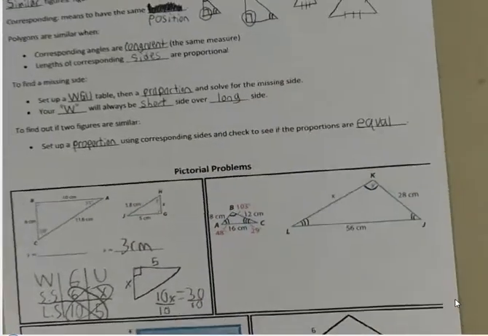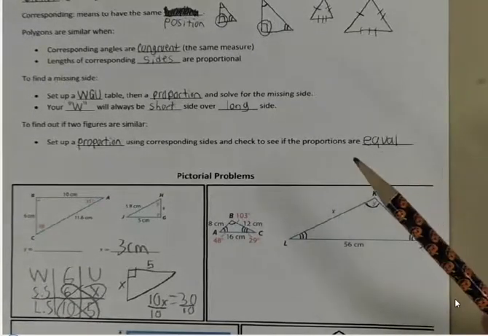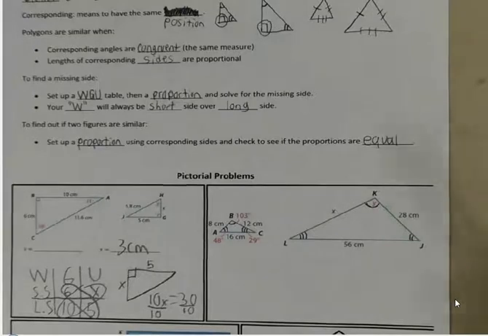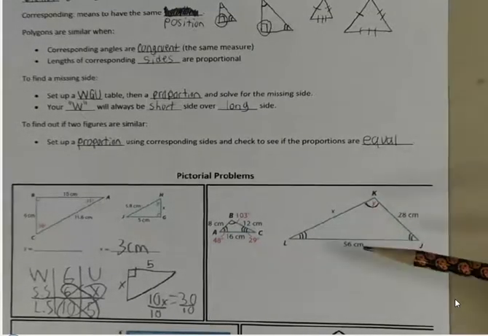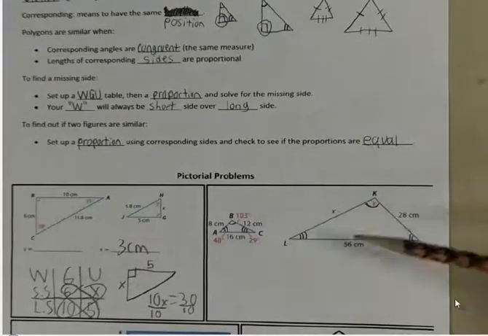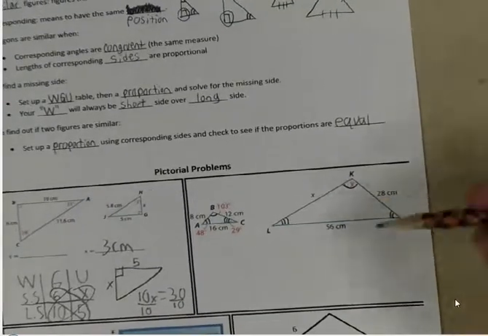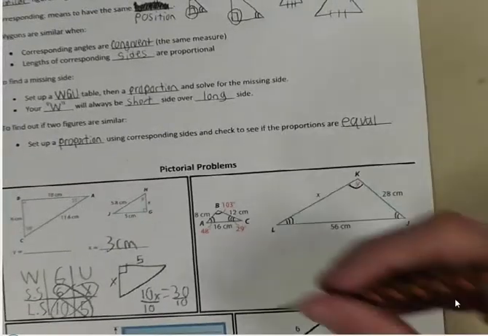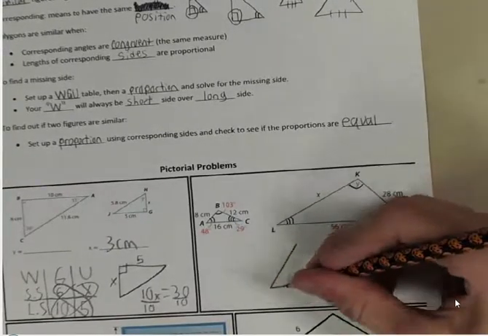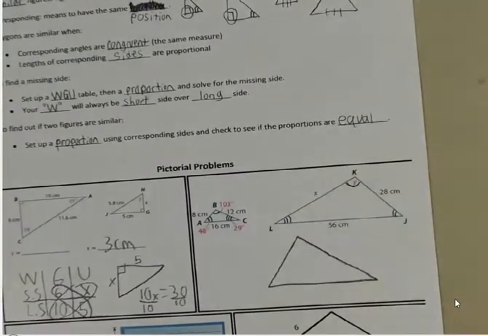This one is a little bit different because we have these tick marks that we learned about when we reviewed what corresponding is. So basically, we need to make these triangles the same layout, and we need to make these tick marks line up, match up, facing the same way. So we're going to move this big one here. We're going to redraw it. Kind of like this, not much of an artist.